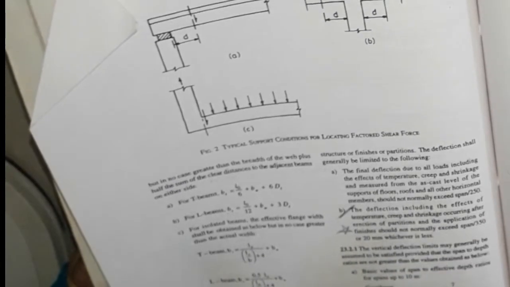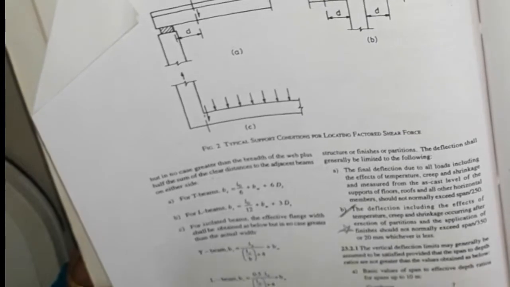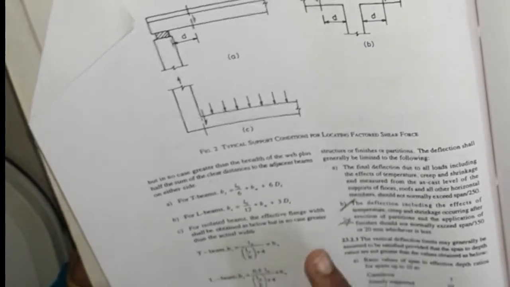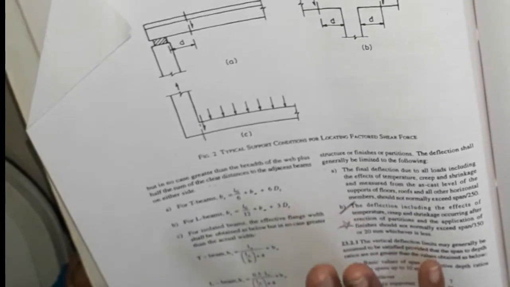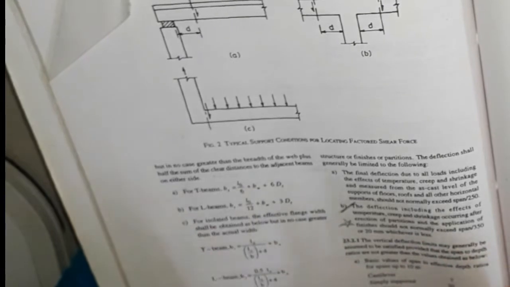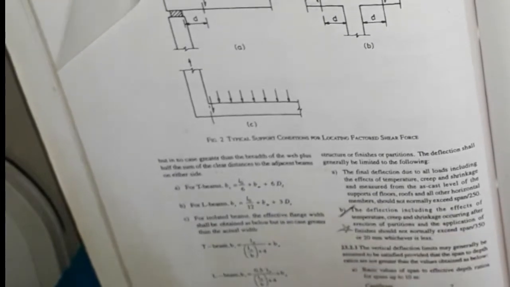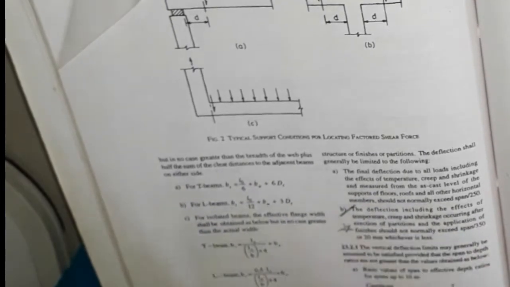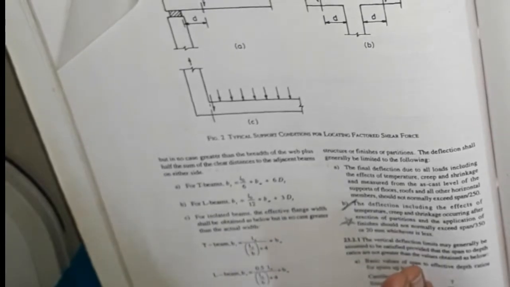One more thing is that effective span we can calculate using another formula also, that is clear span plus effective depth. Among these two values, whichever is lesser will be considered as the effective span. So at last, effective span is clear span plus support width, or center to center of the support width, and the other one is clear span plus effective depth of the section.